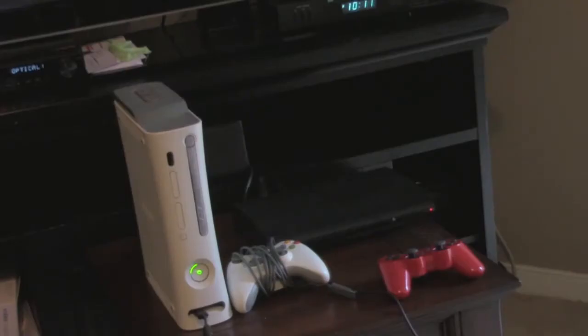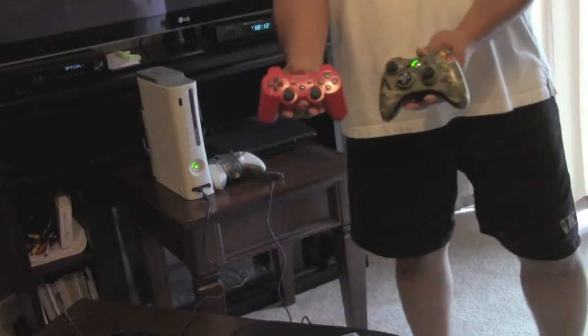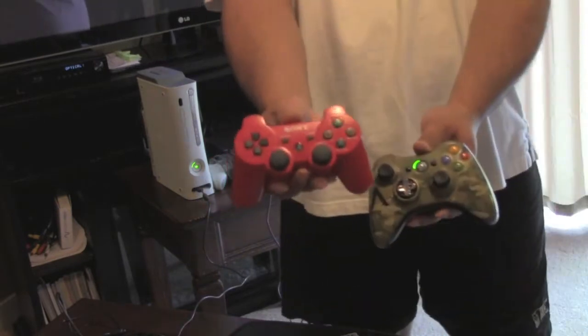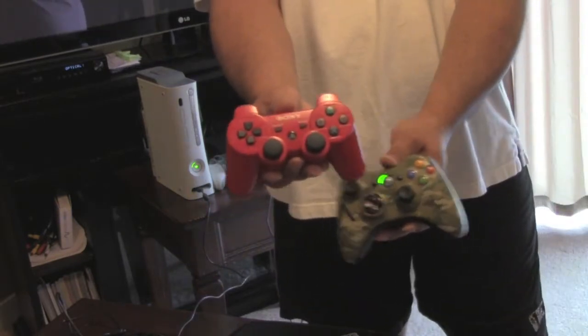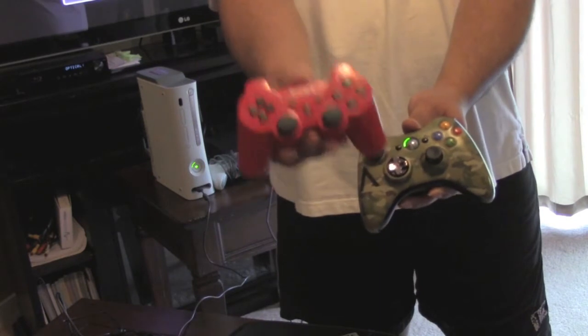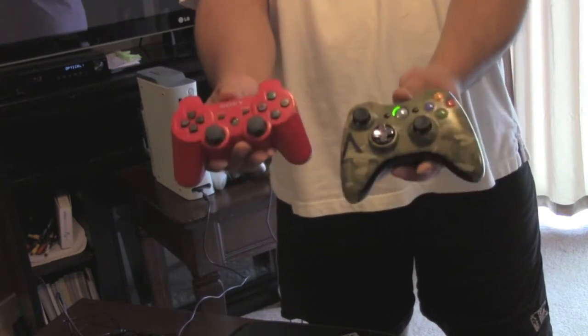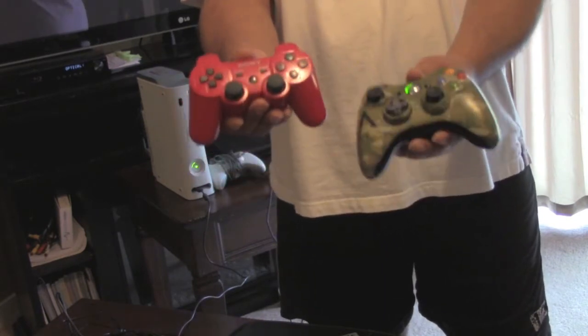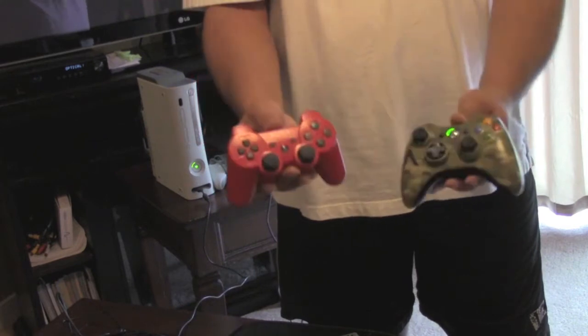So the next thing that I want to talk about with regard to these systems was the joystick. As I was saying before, these are the two joysticks. I've got the camouflage version for the Xbox 360 and I've got a red version here for the PlayStation 3. Both of these are really good controllers. Both have their pluses and minuses, and that's what we're going to get into here.